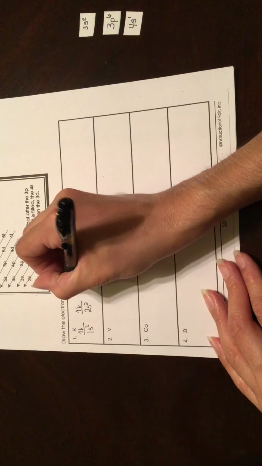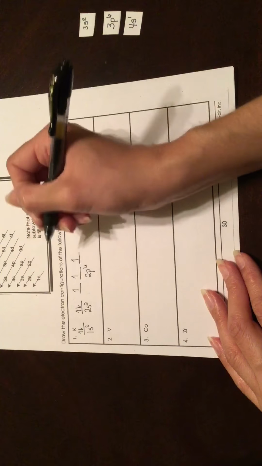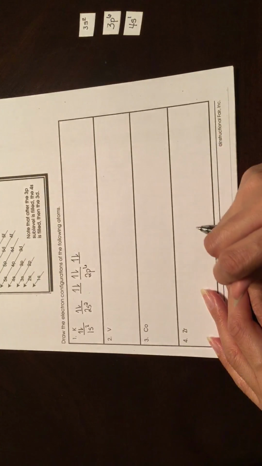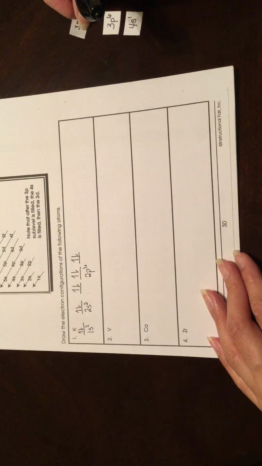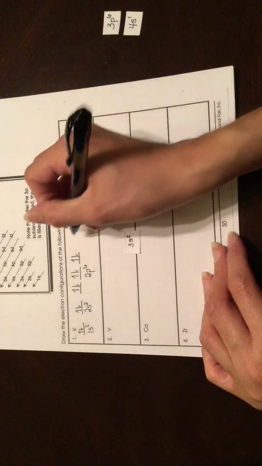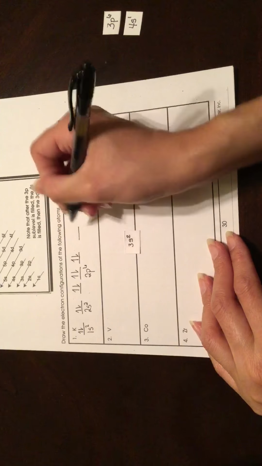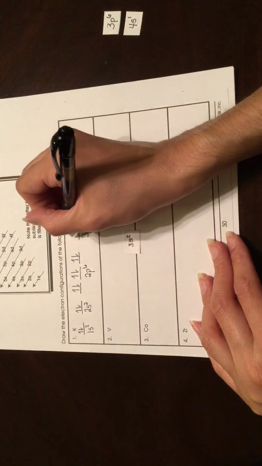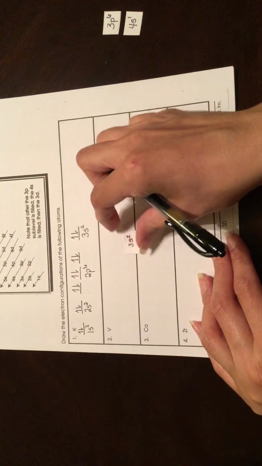So I'm going to say up, up, up, down, down, down. My next one is going to be my 3s2. Again, s sublevels only have one orbital, so 3s2. I have 2 electrons, so up, down.